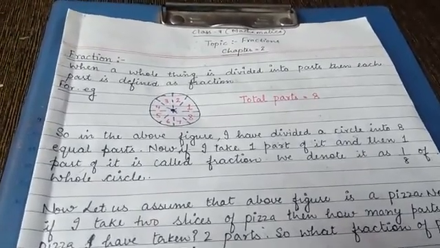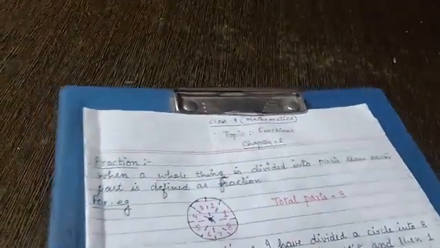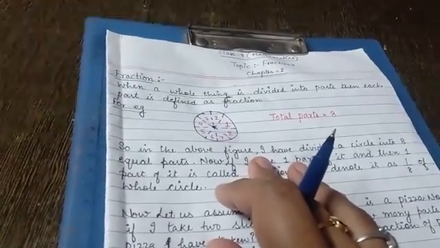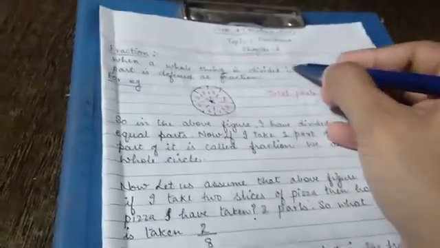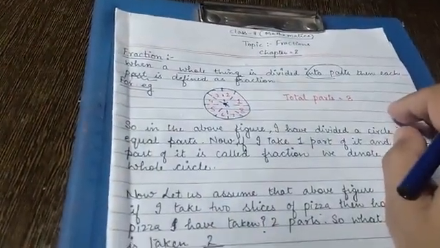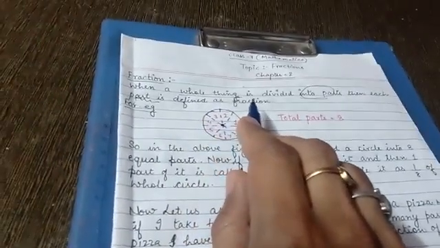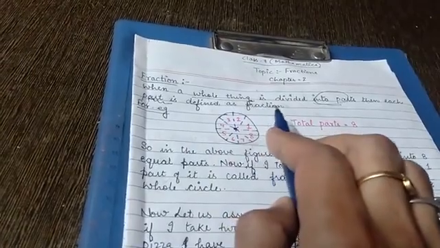When a whole thing is divided, what do you mean by whole thing? If I'm taking a rectangle, a circle, or any shape, if I divide that shape into parts, then each part of it is defined as a fraction. Again I'm repeating, when a whole thing is divided into parts, then each part is defined as a fraction.